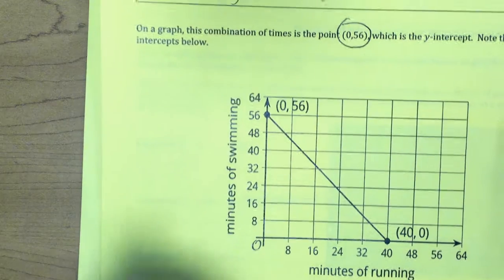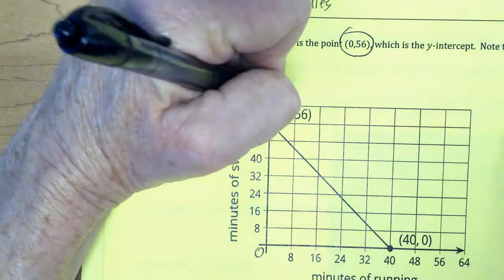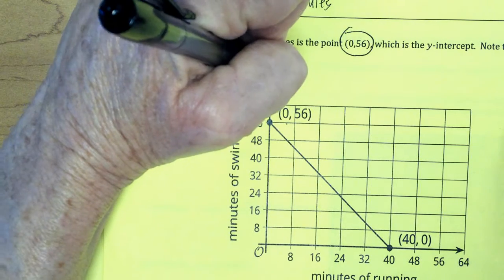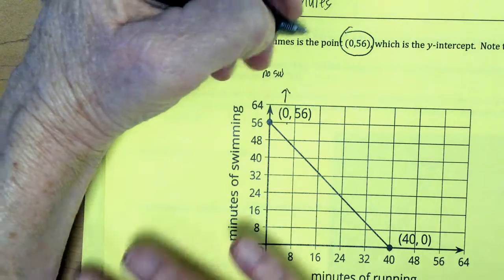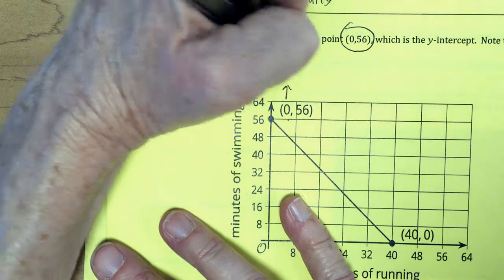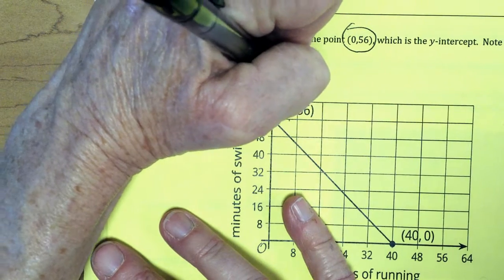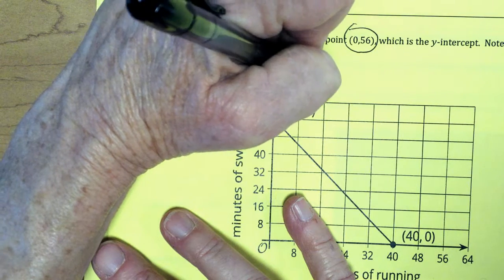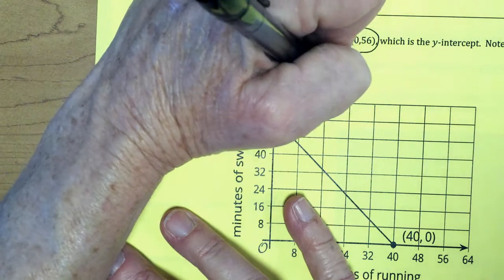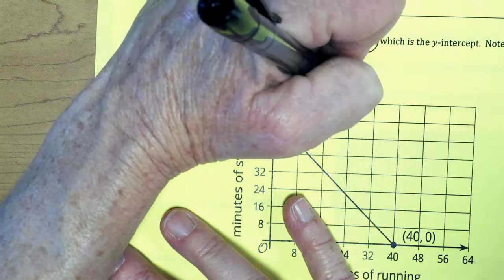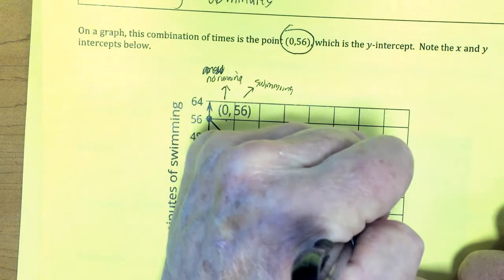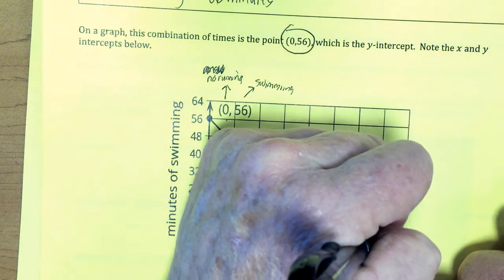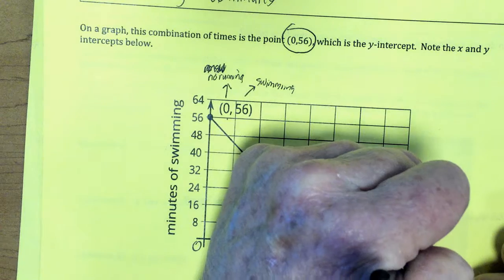So take a look here. I've got no running, and 56 minutes of swimming. And look down here. This means I've got to do 40 minutes of running and no swimming.